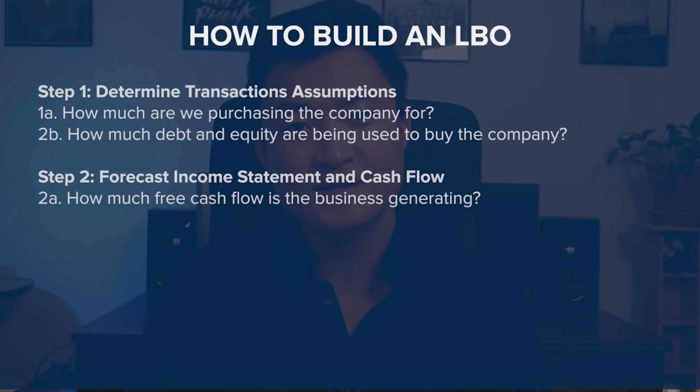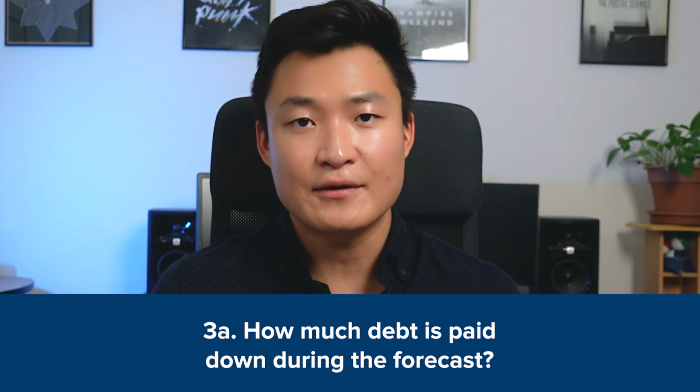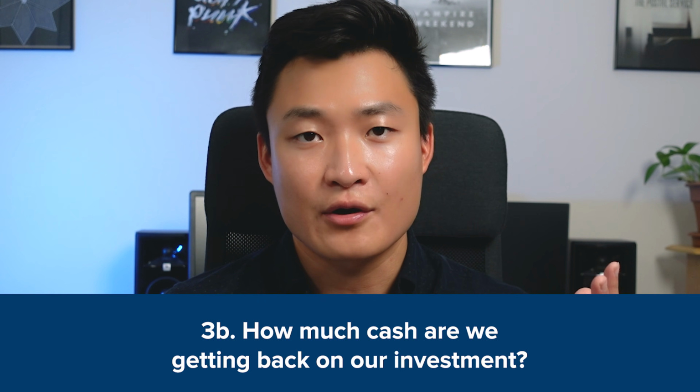And finally, the third step is to calculate the debt pay down over the forecast, as well as the returns analysis. Now this sounds complicated, but it's going to be a direct result of what we just calculated. The first thing we're going to do is look at how much debt was paid down in the forecast. The second thing is to look at how much cash we are getting back on our investment. Remember that this figure is essentially the key item we've been looking for this entire time.